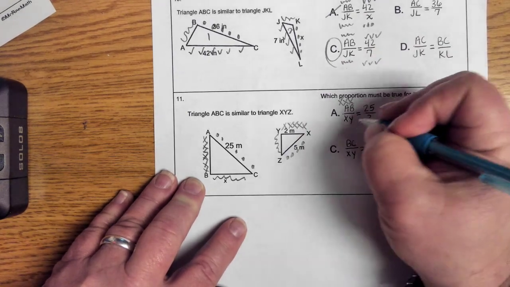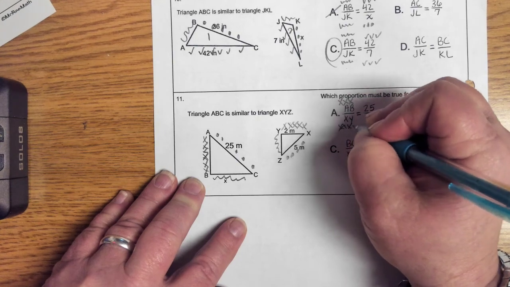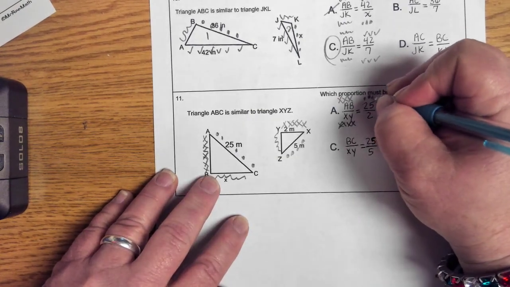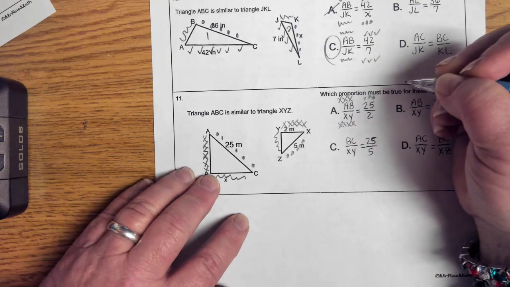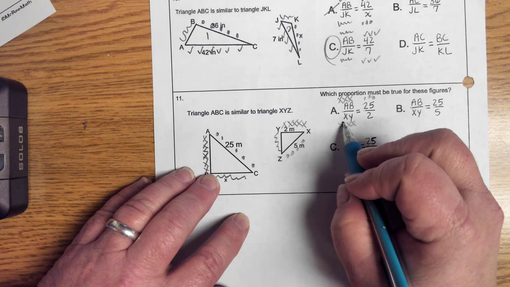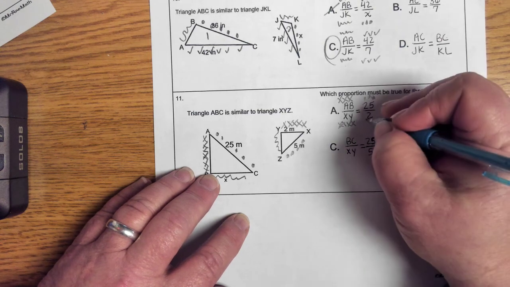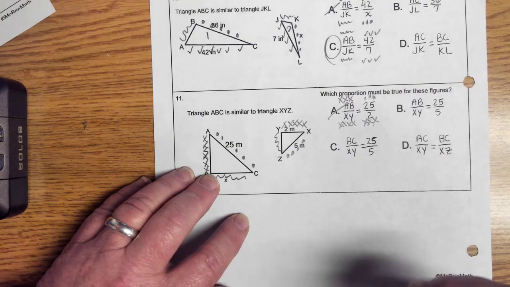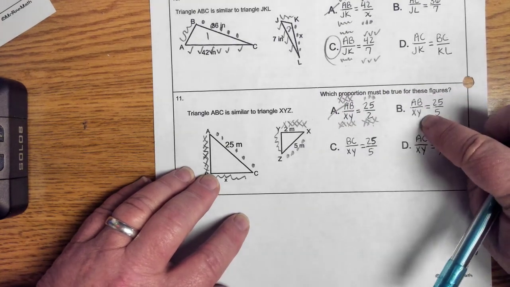XY is X's. So we like that, huh? 25 is dots. 2 is X's. Is that going to work? No. No.